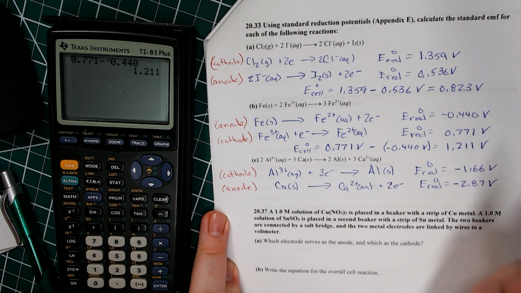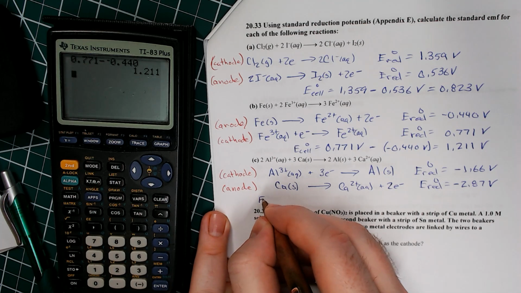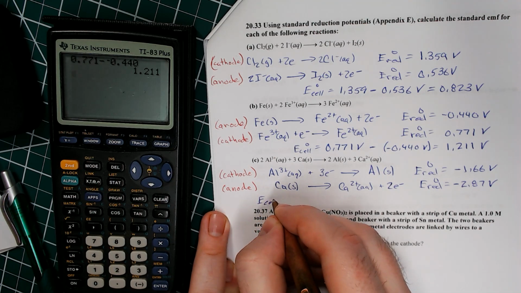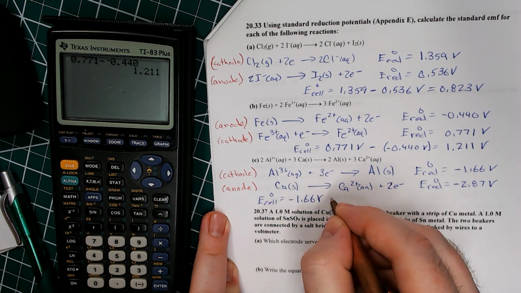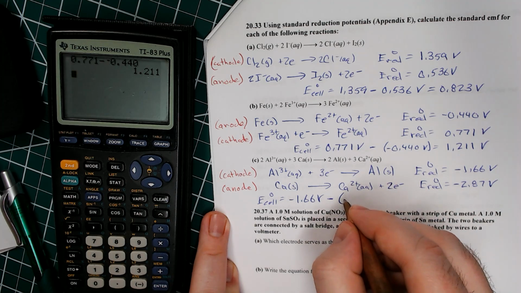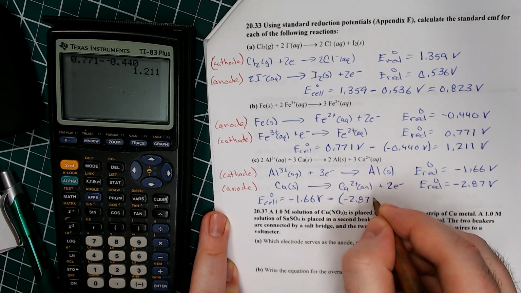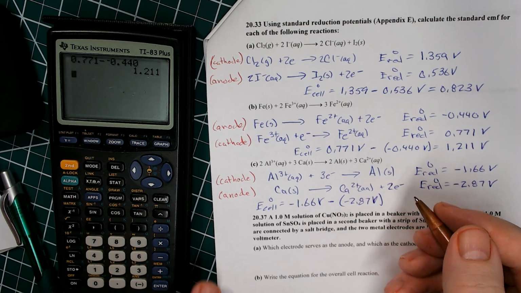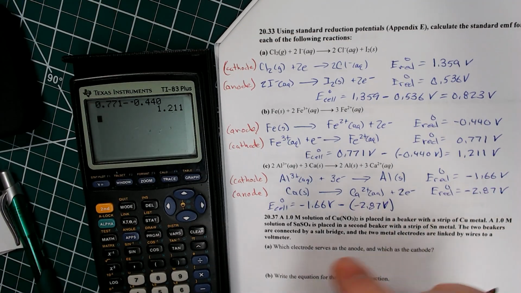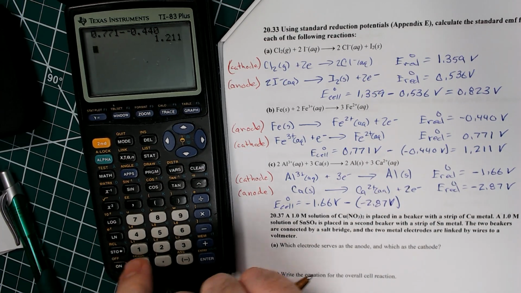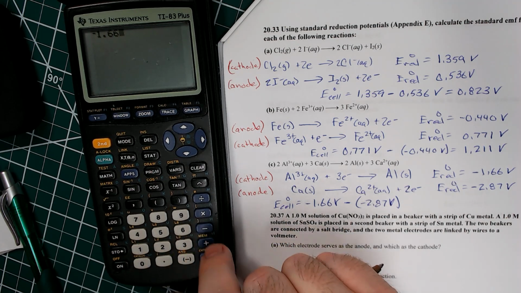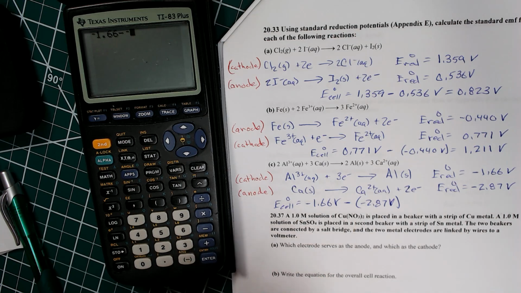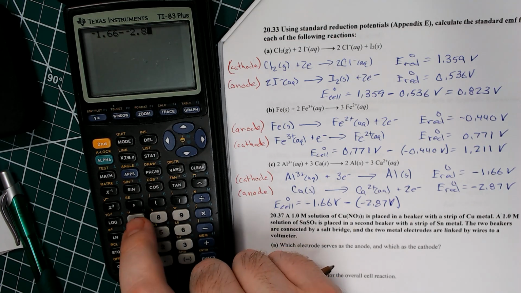So now we'll do cathode minus anode. So Ecell standard is equal to negative 1.66 volts minus negative 2.87 volts. All right, so negative 1.66 minus negative 2.87.